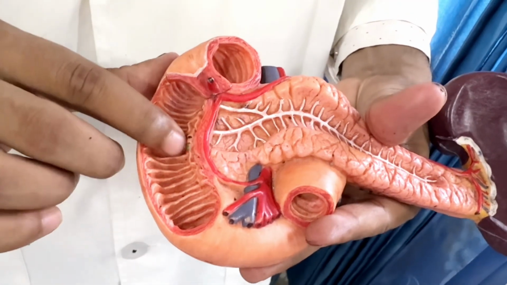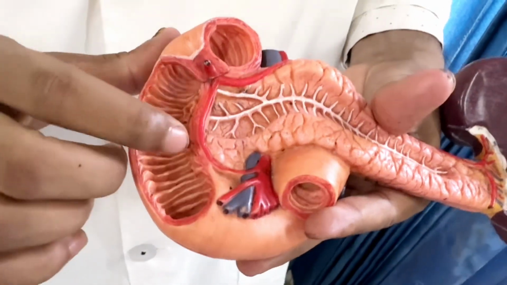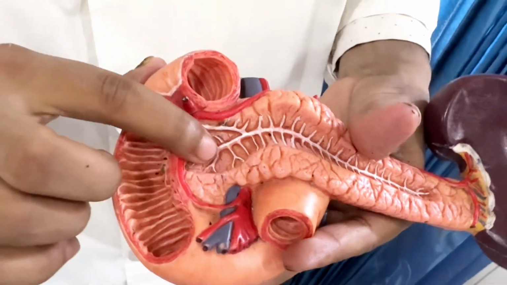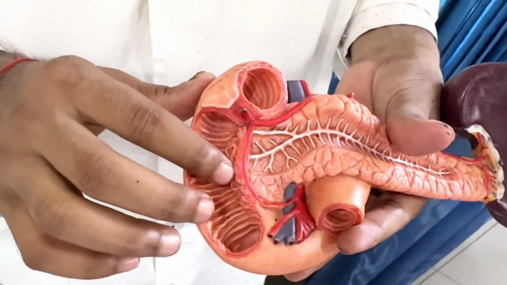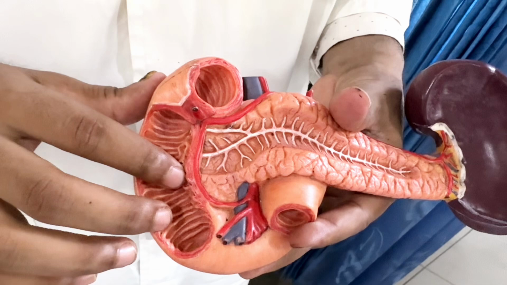This is the plica longitudinalis. Now, at the major duodenal papilla, opens the main pancreatic duct as well as the common bile duct, forming a hepatopancreatic ampulla, which is guarded by the sphincter of Oddi.